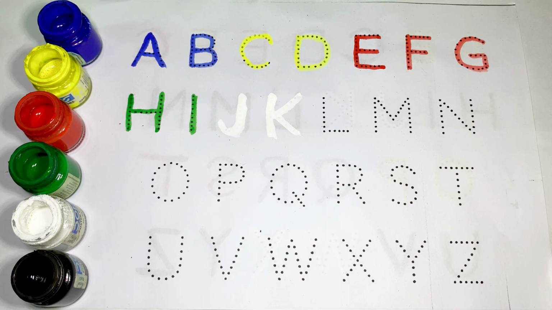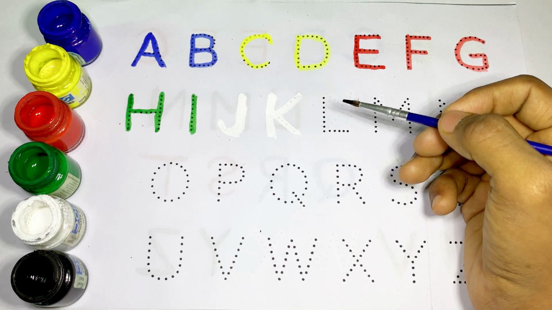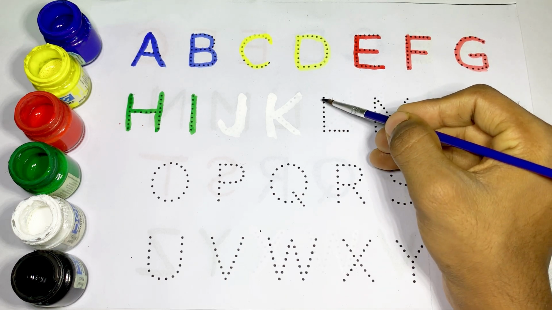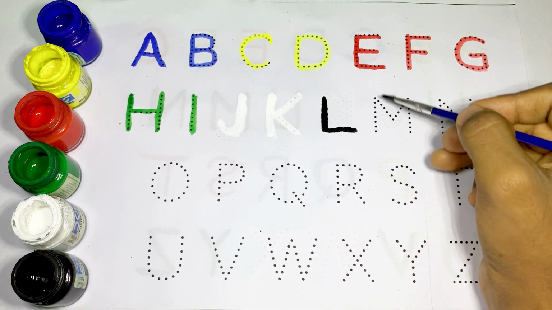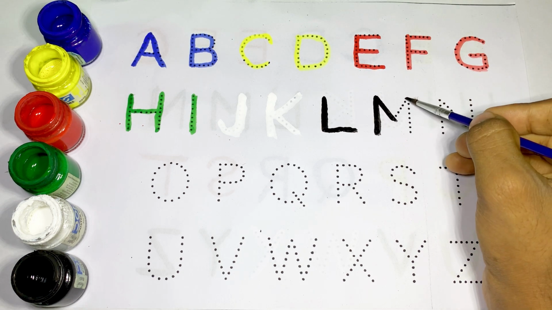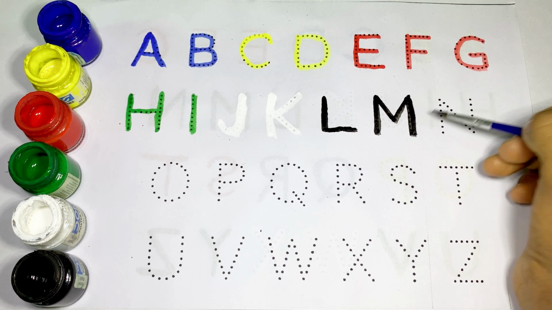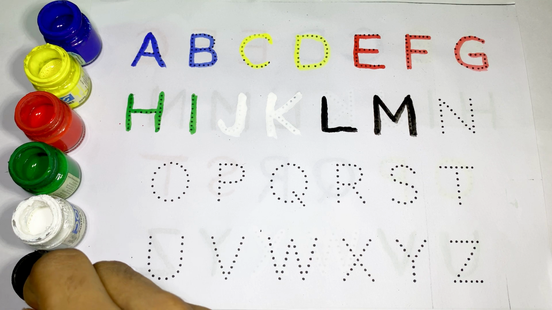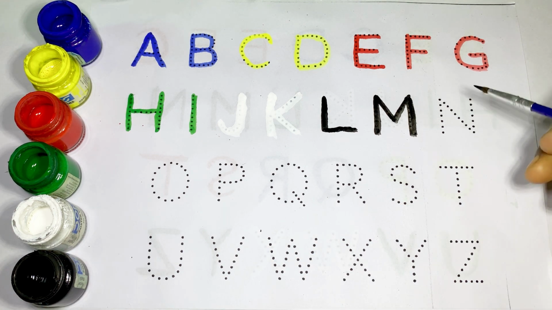Kids, next L. L for lion, L for lemon, the alphabets of L, and use black color. M. M for moon, M for mango, the alphabets of M, and again use black color. Kids, next N. N for nose, N for nest, the alphabets of N.